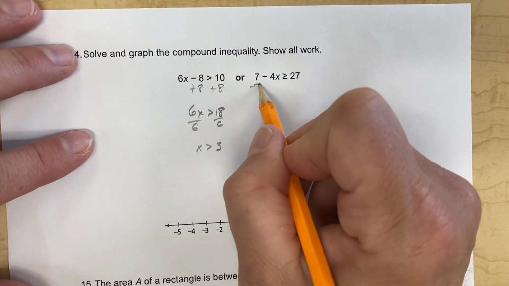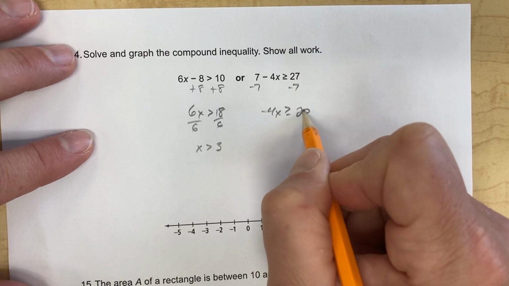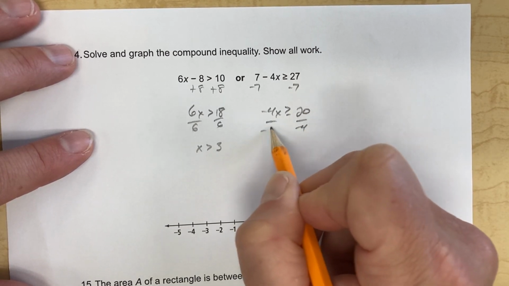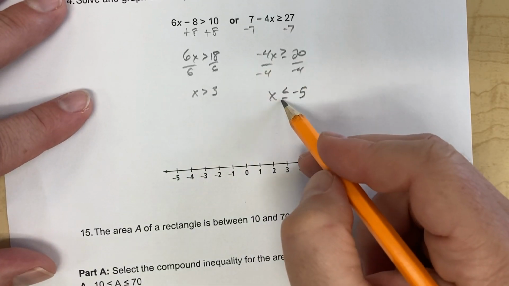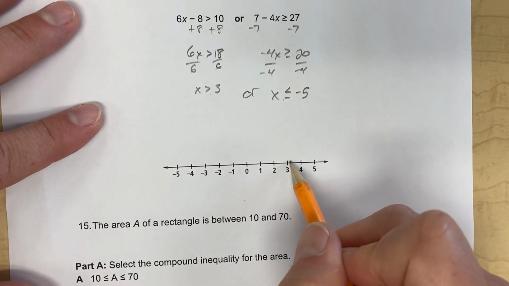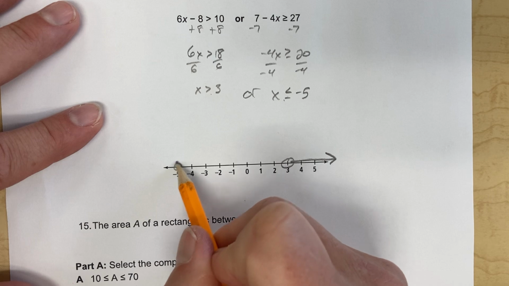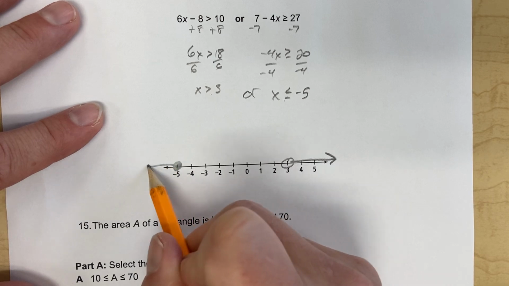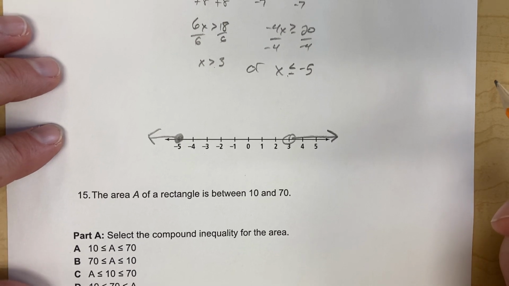Okay. Over here, subtract 7. Negative 4x is greater than or equal to 20. Divide by -4, we're going to get x less than or equal to -5. Remember to flip the sign because you divide by a negative. Okay. We want all the numbers now that are greater than 3. That's numbers going this way, or less than or equal to -5. That's filled in right there and going that way. Those would be our answers there.